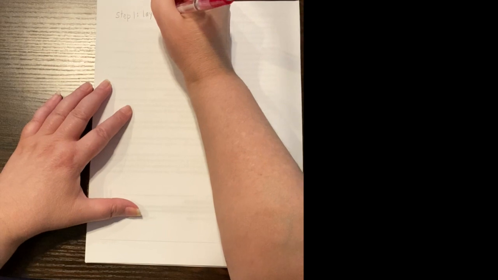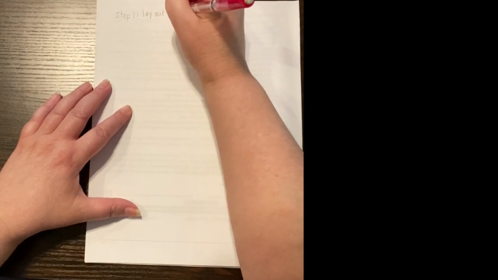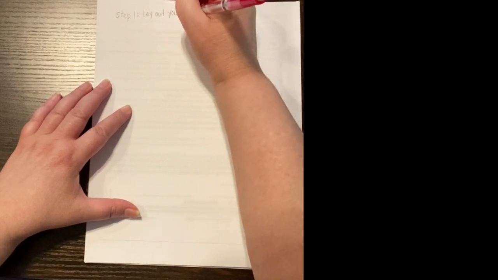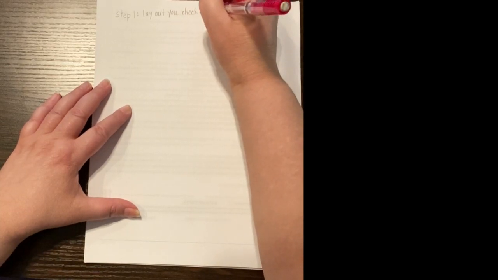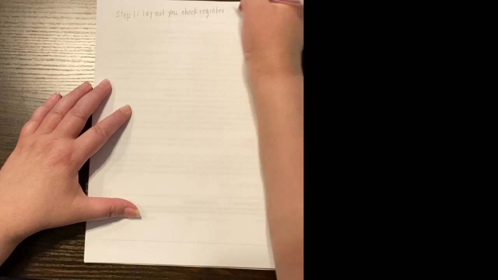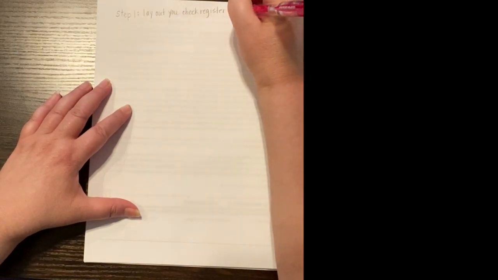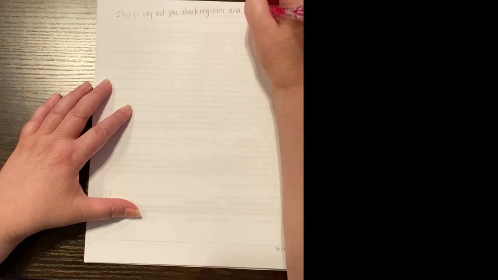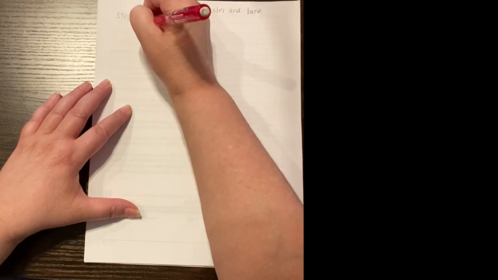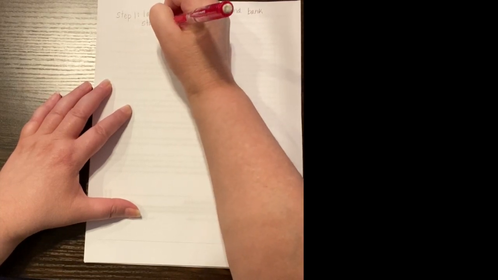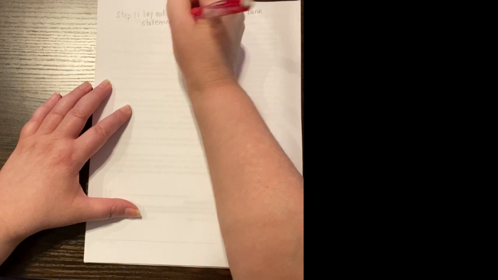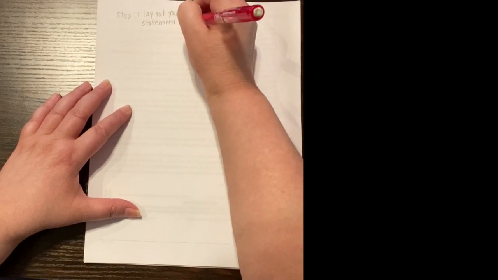Lay out your check register and bank statements side by side.